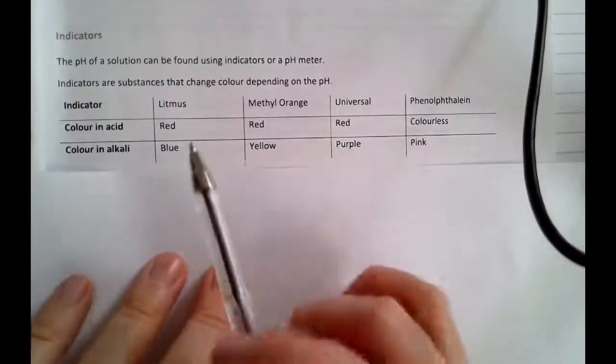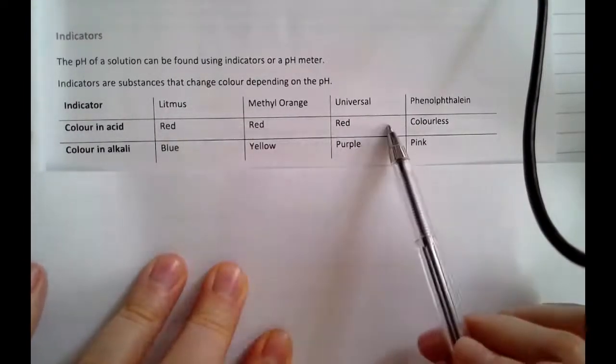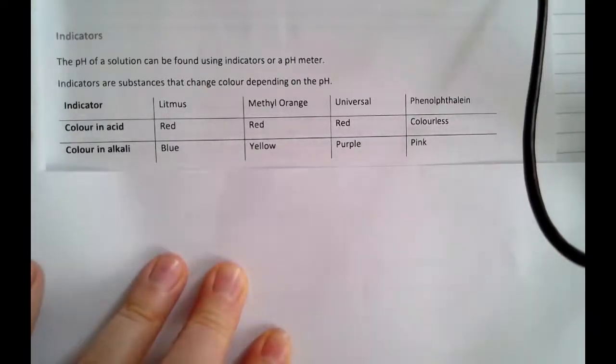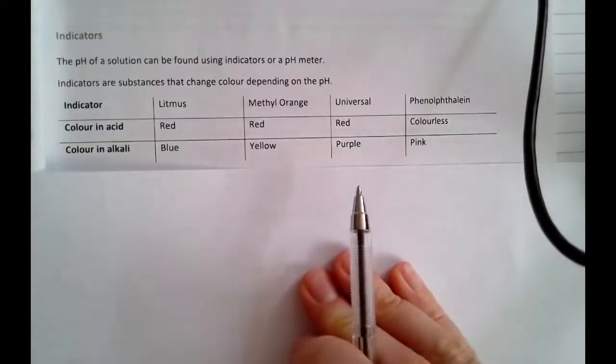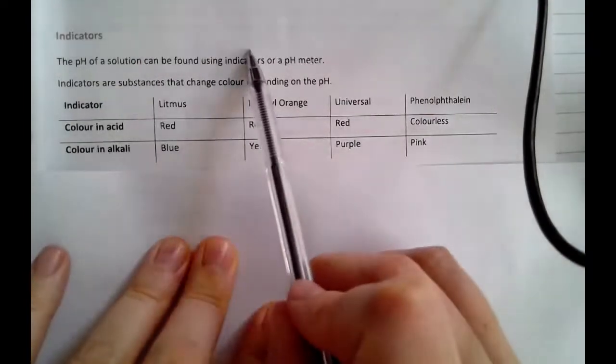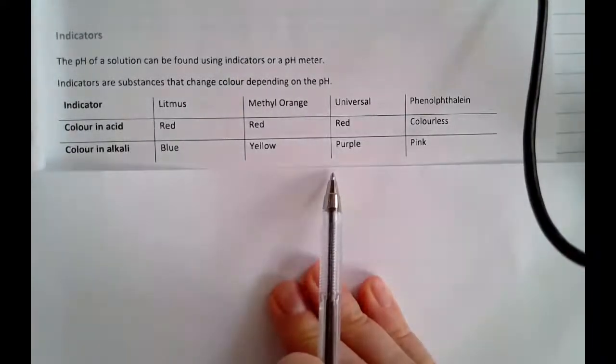You need to know their color in an acid, which you can see for the most part. Most of them will be red in an acid, apart from phenolphthalein, which is colourless, and you also need to know their colour in an alkali, okay? And then again, your other option for getting the pH is just using a pH meter.